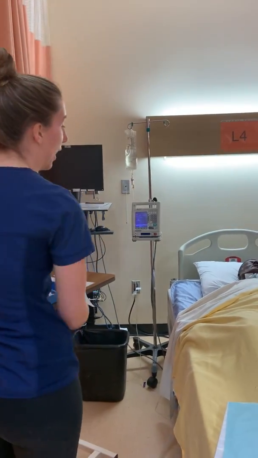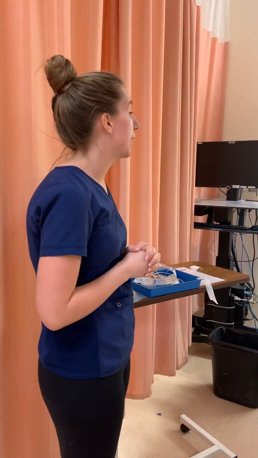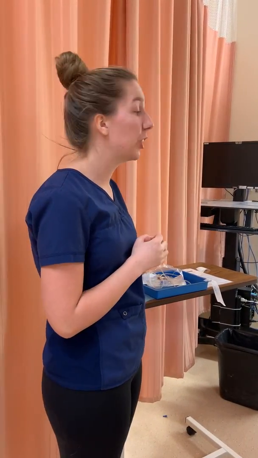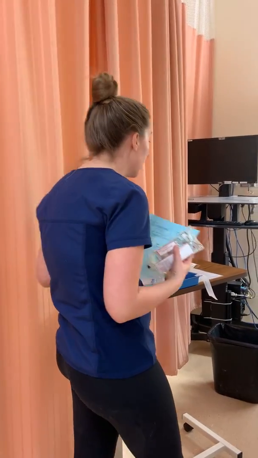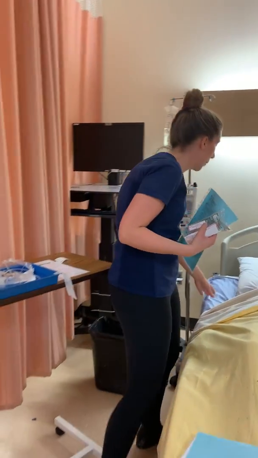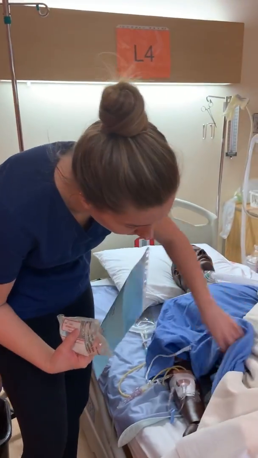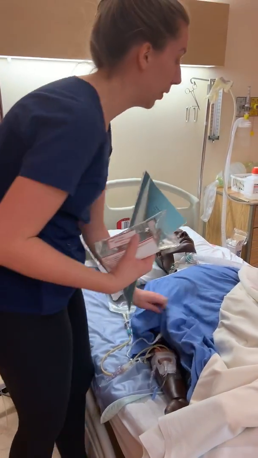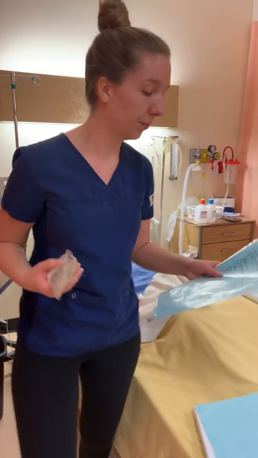Hello, my name is Mikaela and I will be your student nurse today. As I'm walking in, I'm performing my safety check. I can see my patient's not in distress, the call bell's in reach, and the bed's in the lowest position. I'm going to start off by doing my third check. So I'm going to come over and look at my patient's wristband here. And I'm going to check their other arm for their wristband.